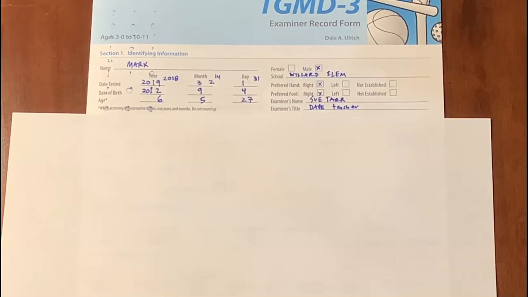And so since I borrowed a year from 2019, it now becomes 2018. And I can take 2012 away from 2018, and I can get 6 years, 5 months, and 27 days. So when we go into the norming tables, we now have a chronological age of 6 years, 5 months, from which we can gather data on Mark if we're using the TGMD-3 as a norm reference test.